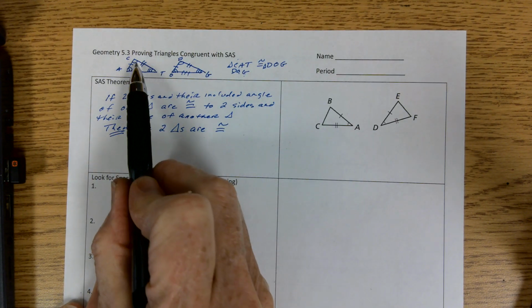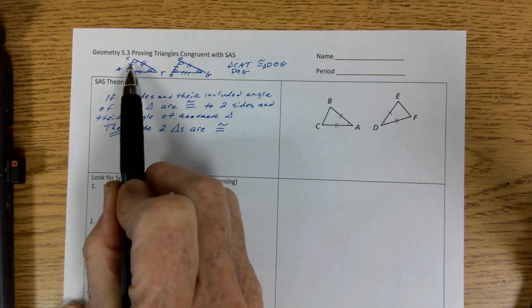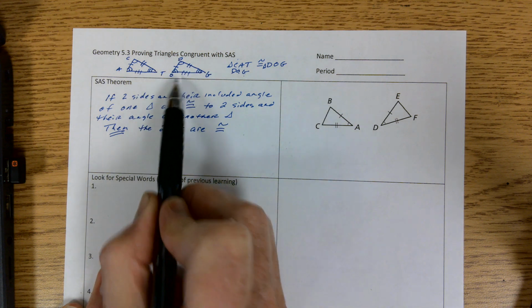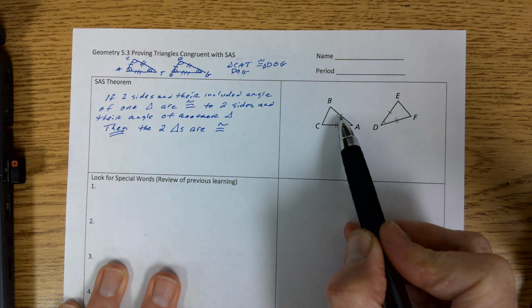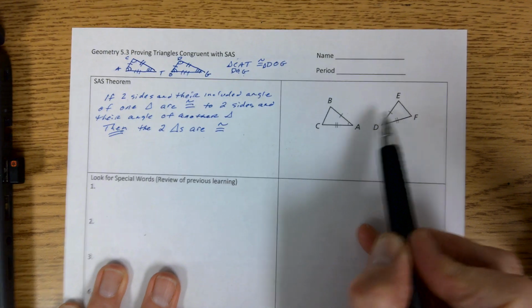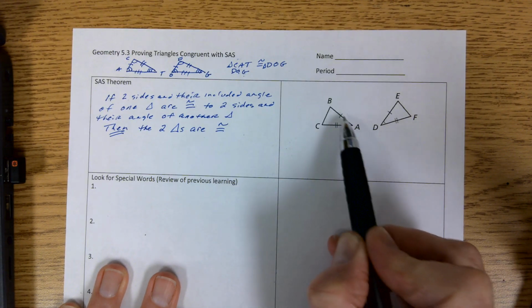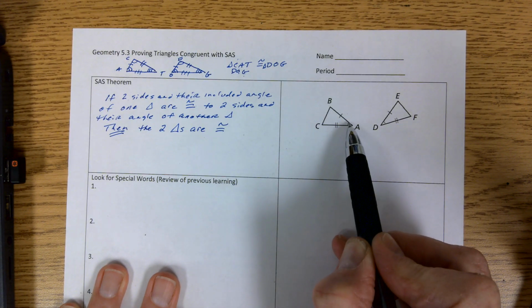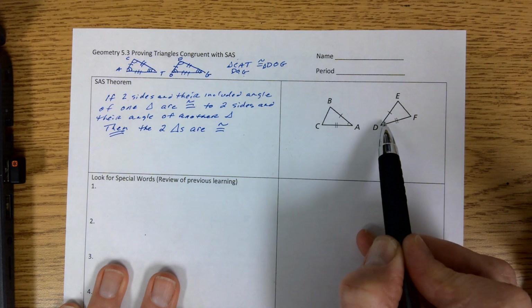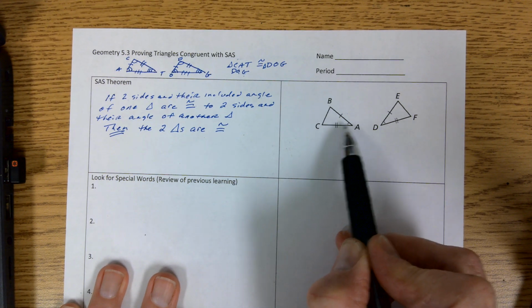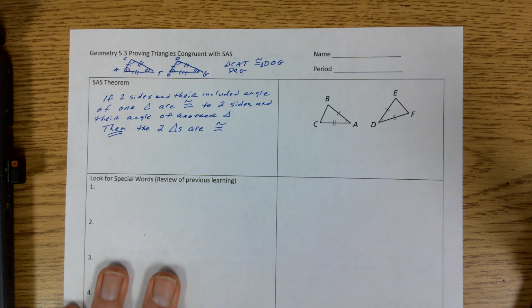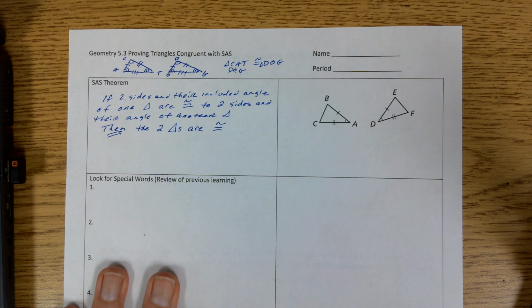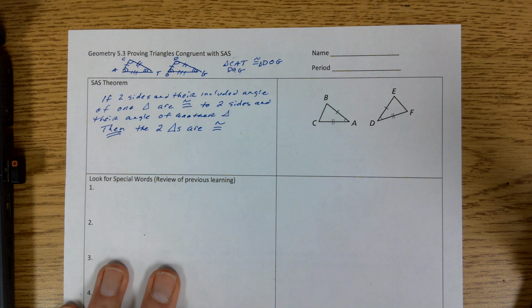Okay, so instead of showing all of these and all the pairs of sides, we're only going to do 3 things. One pair of sides, another pair of sides, and the angle that those two sides form, which is called the included angle. So 1, 2, 3. I only have to show 3 pairs are congruent in order to show the triangles are congruent.